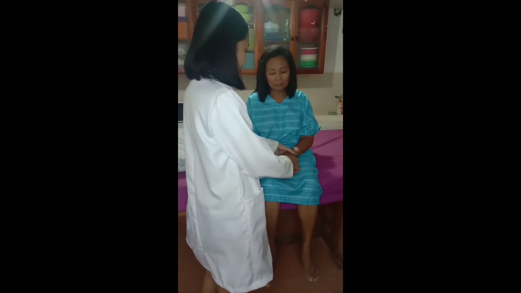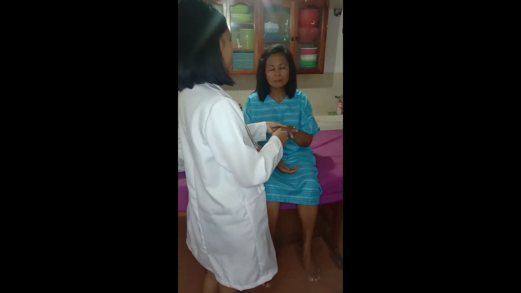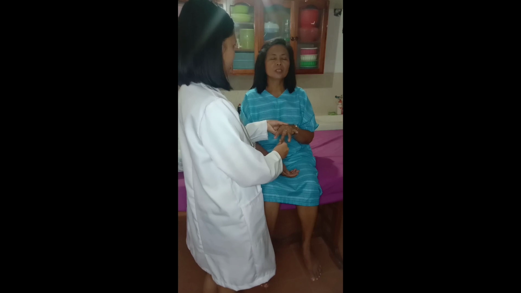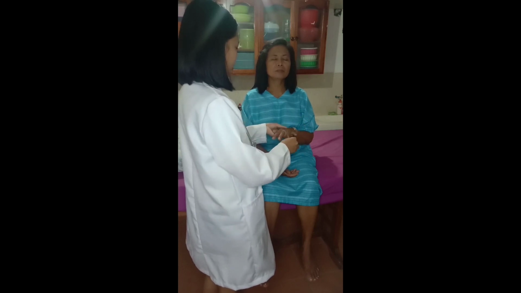The next thing we are going to do is to assess the patient's position sensation. Then instruct the patient to close her eyes as we move one of her fingers up and down, and instruct the patient to tell us which direction we are moving it.